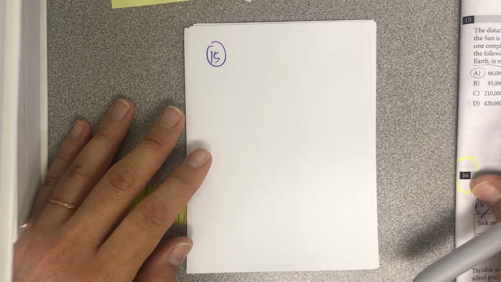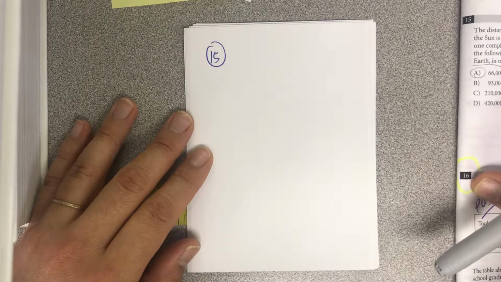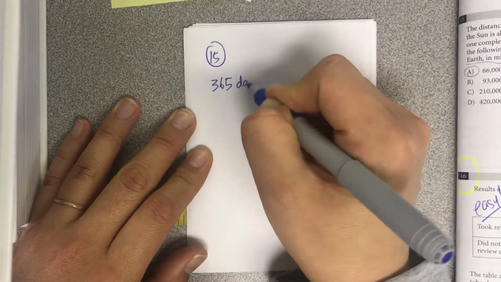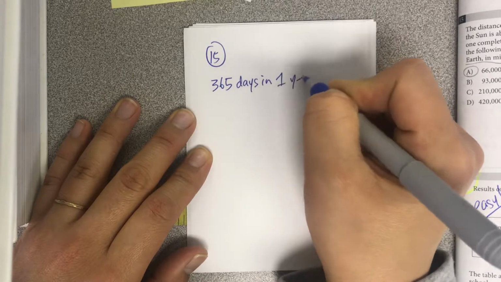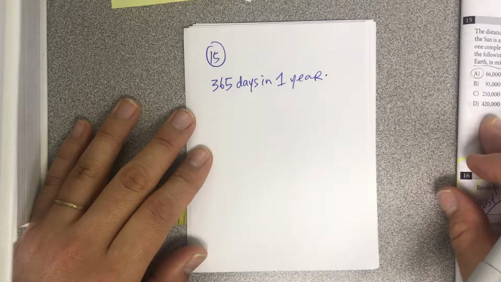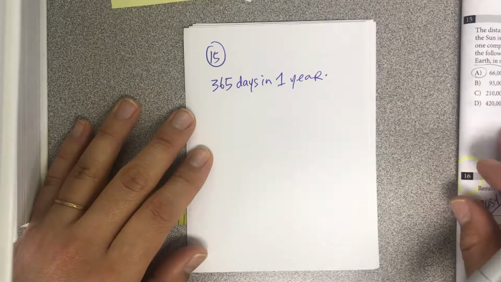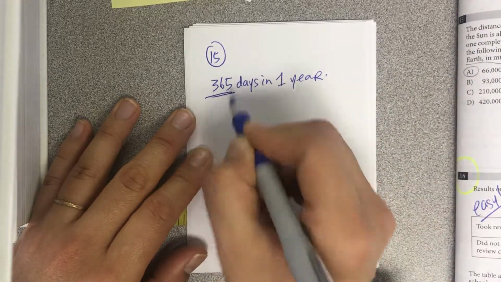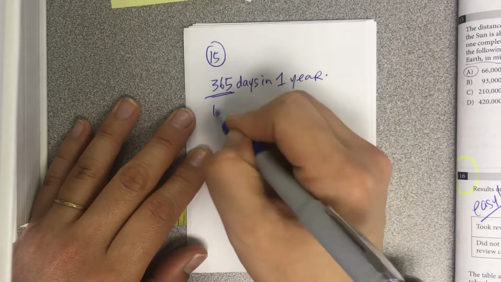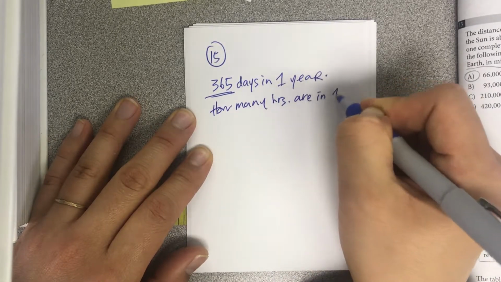So we know that the Earth makes one complete orbit around the sun in 1 year, and there's 365 days in 1 year, right? And then they want to know miles per hour that it's going. So what we want to do is multiply this number right here, which is the number of days in a year, and we want to figure out how many hours, okay? How many hours are in 1 year?